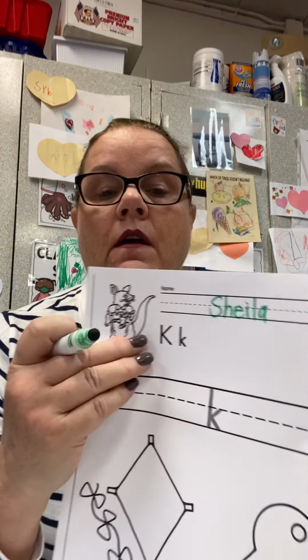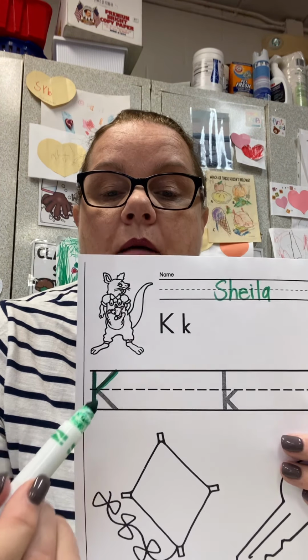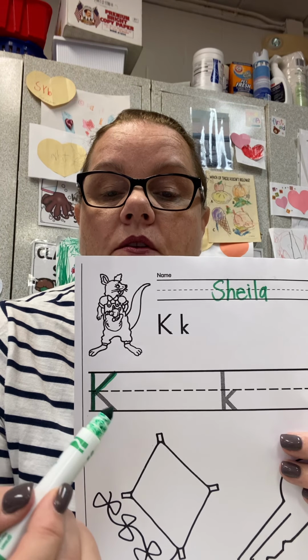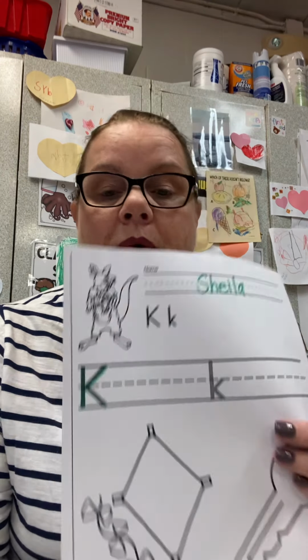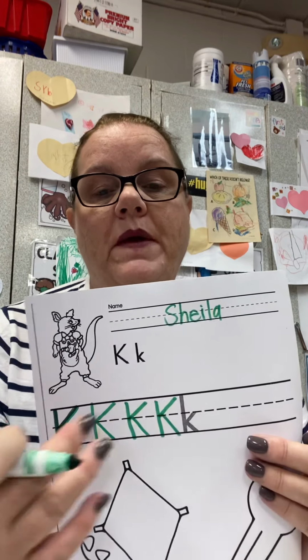So we start with the top and go down. Then we can start with the middle and go down. And that's going to be our capital K. I'd like to see 3 or 4 of these, as many as you can fit on your paper. All right, and we're just going to do our best work.